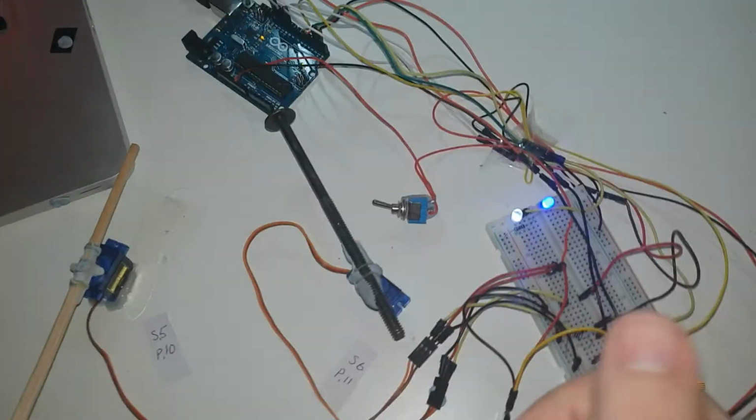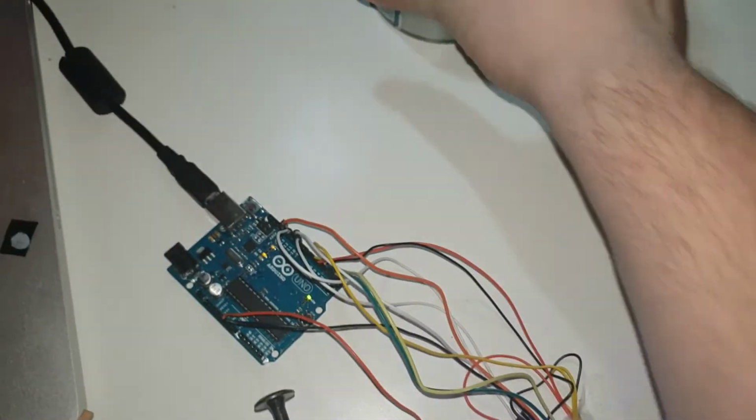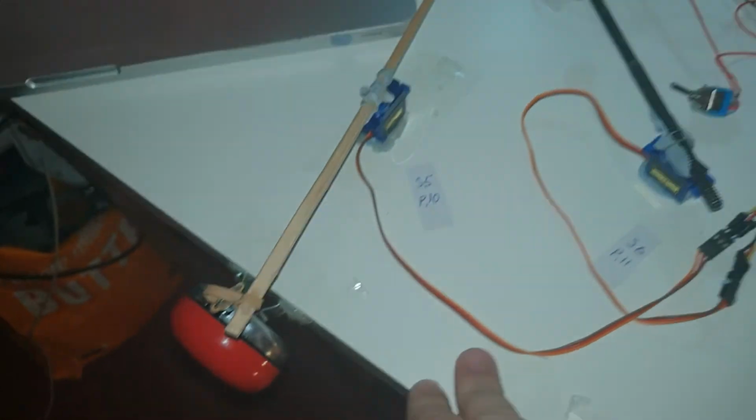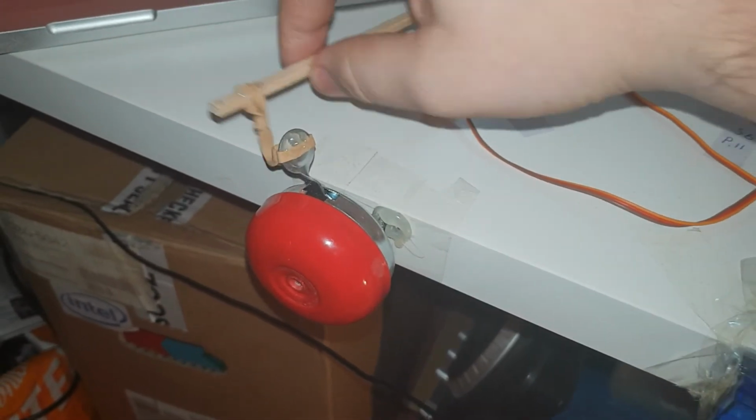The other three I have, this one is moved, but I actually have this hitting coconut oil because it sounds quite similar to a drum. I also have another shaker, and this here is a chopstick that's moving a bell.